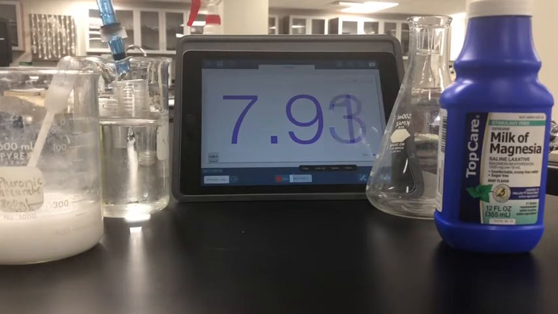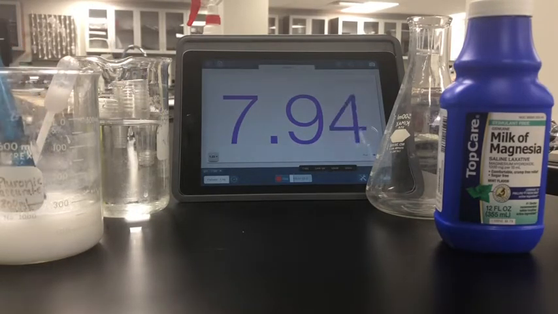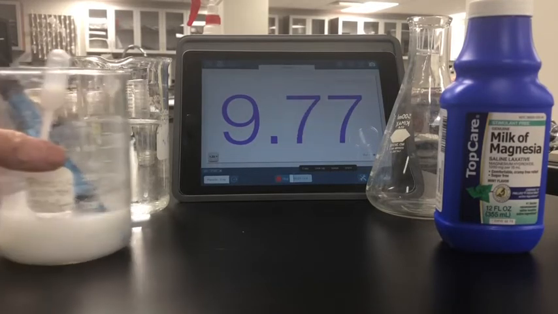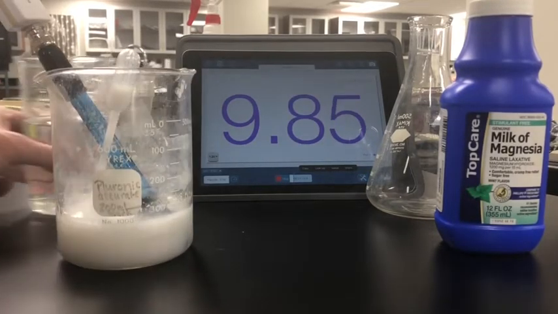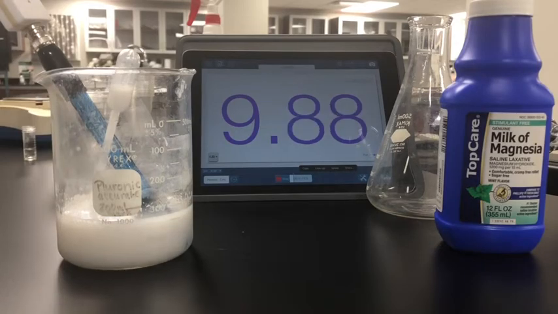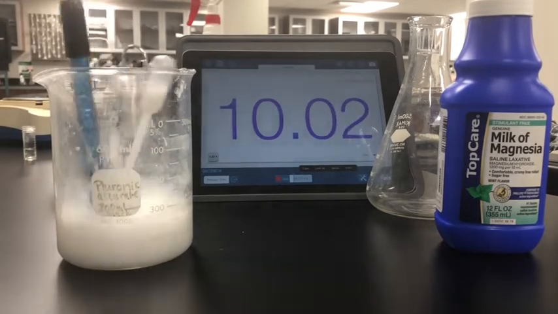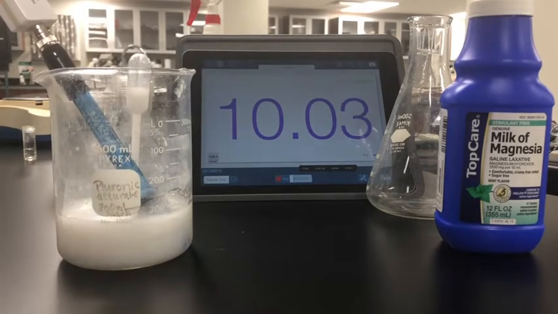Let's check the pH of the magnesium hydroxide, which is here. We'll give it a little bit of time to catch up. Give it a moment.